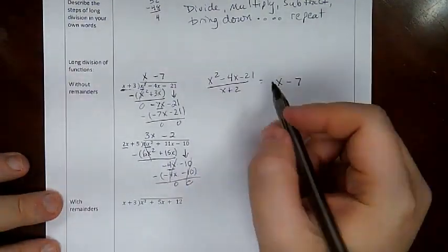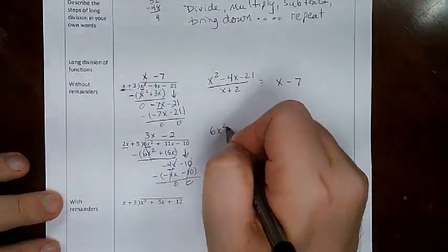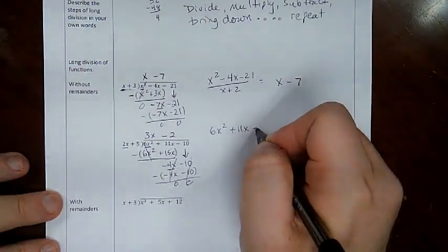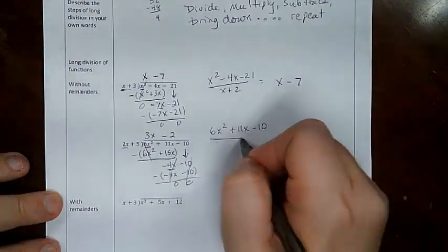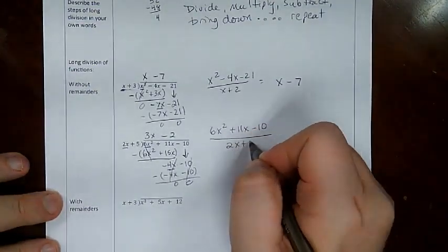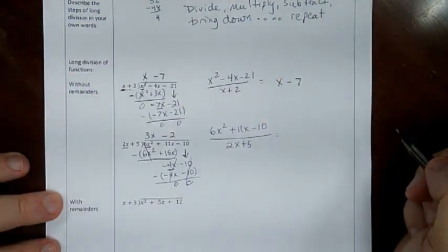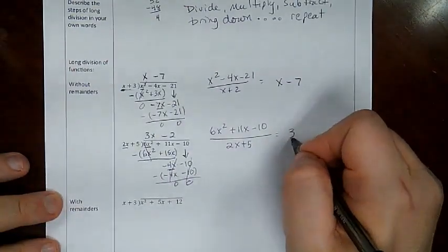So if I asked you what 6x squared plus 11x minus 10 divided by 2x plus 5 is equal to, you would tell me that that is 3x minus 2.